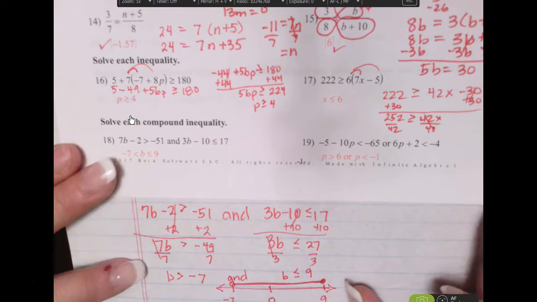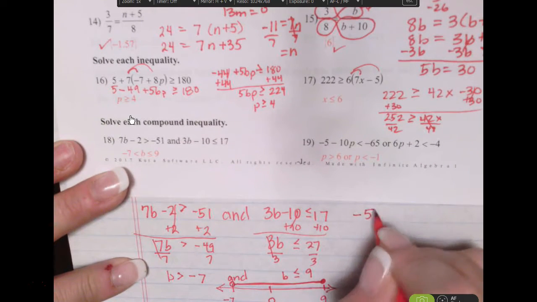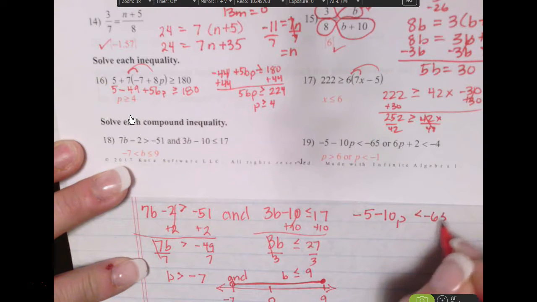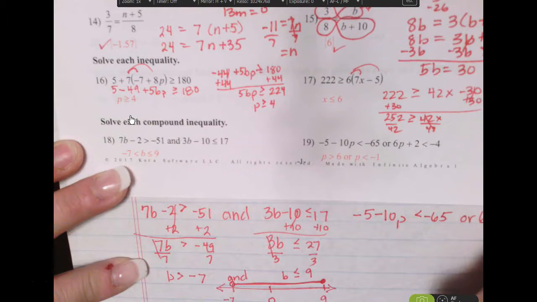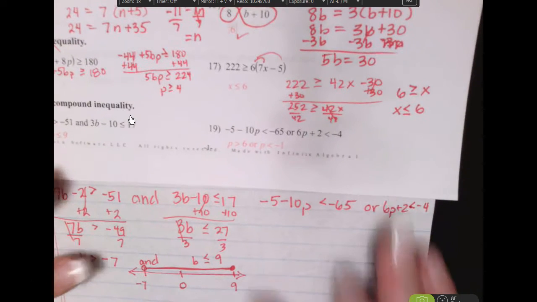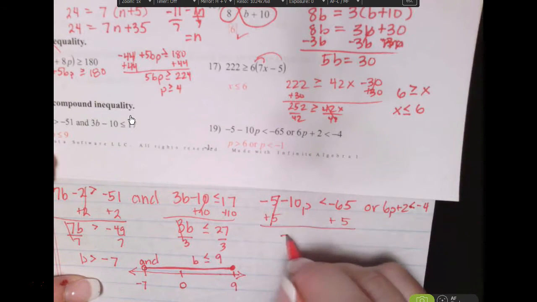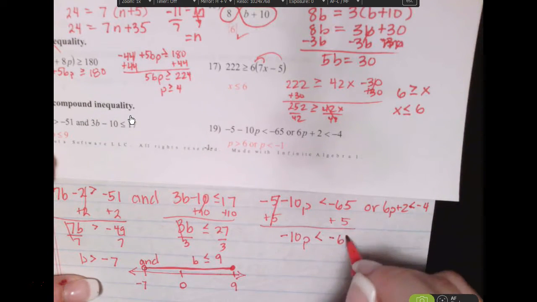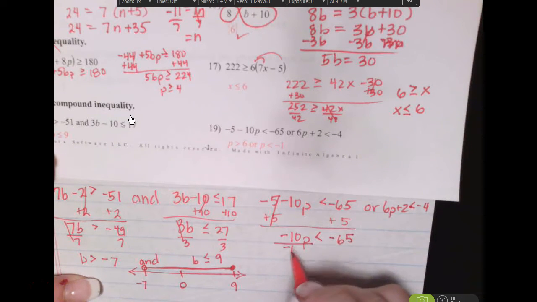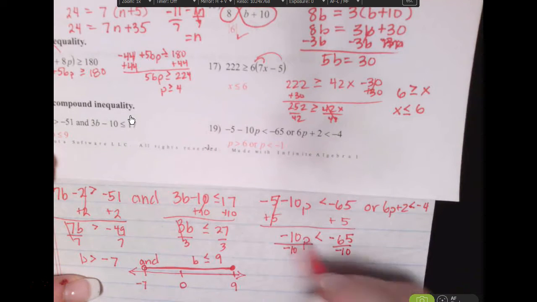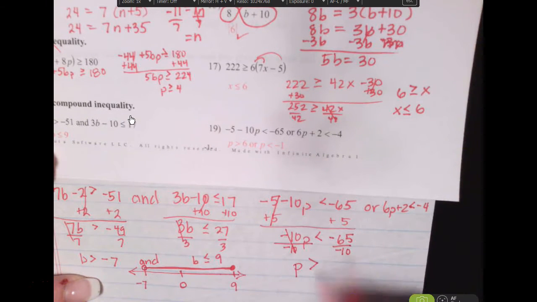So in number 19, again, I'm going to write out my problem on my scratch paper just to give me the proper room to work it out. Slide this over. Okay, and I'm going to solve each one individually. And I think on this one I'm going to get a chance to demonstrate the one thing that students constantly forget with inequalities, and that's when you divide by a negative, you have to flip the inequality symbol. So that's 6.5. Notice when I divided through by negative 10, I had to flip that less than and make it a greater than.